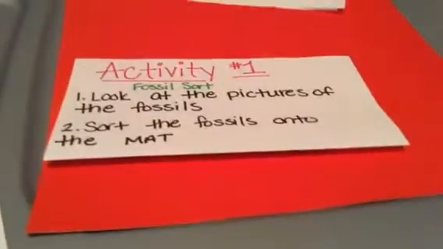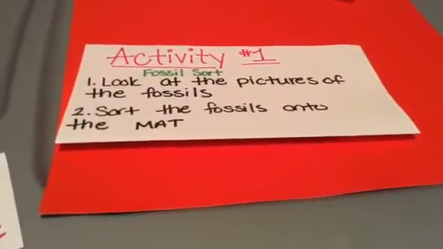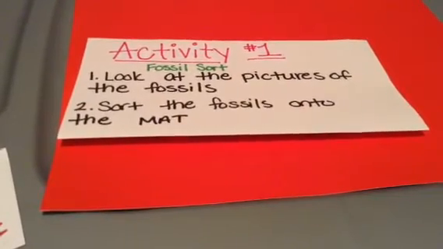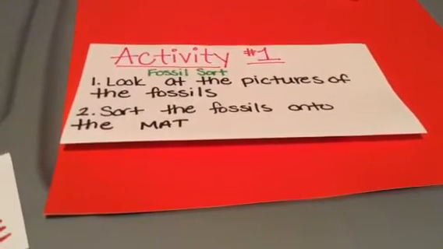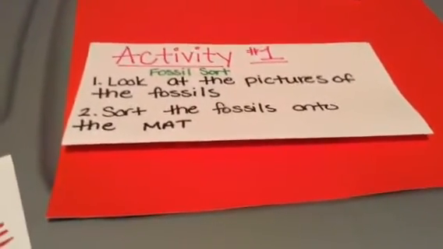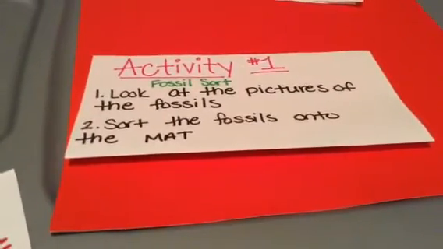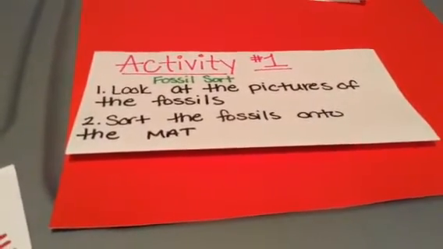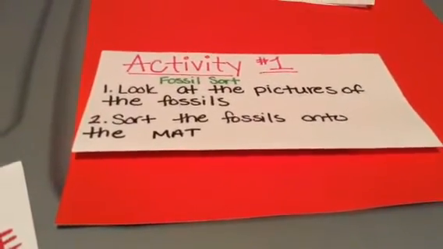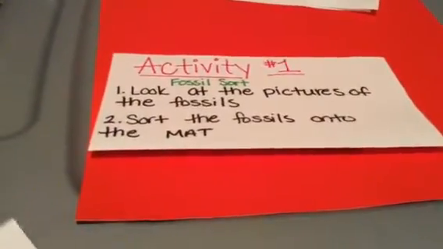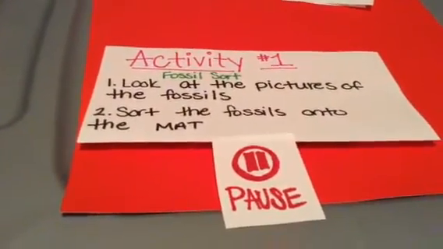So this leads us into our first activity, which is the fossil sort. All you need to do is look at the pictures of the fossils and sort the fossils onto the mat. The mat should have cast and molds, bones and teeth, and trace fossils. So look at the pictures and sort them, pause the video and sort those into the mat now.